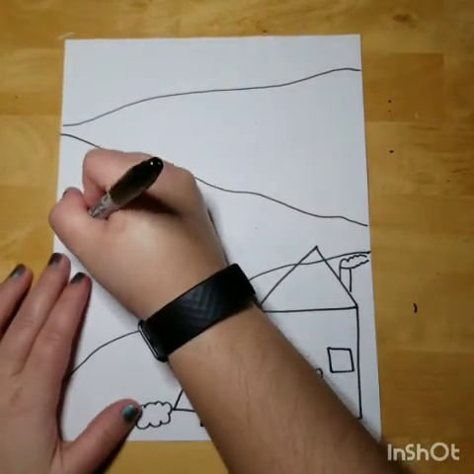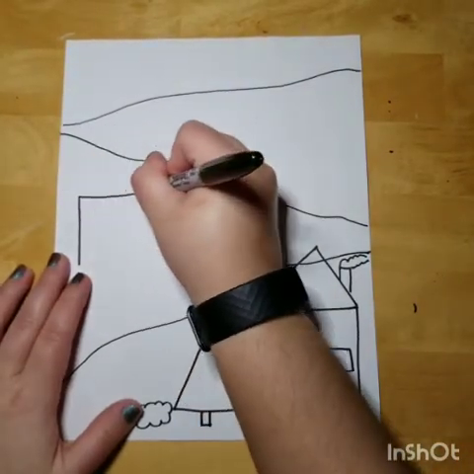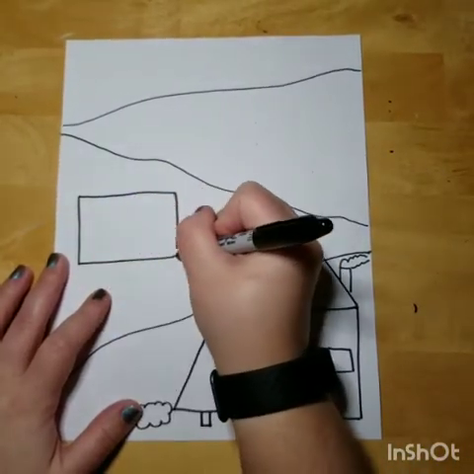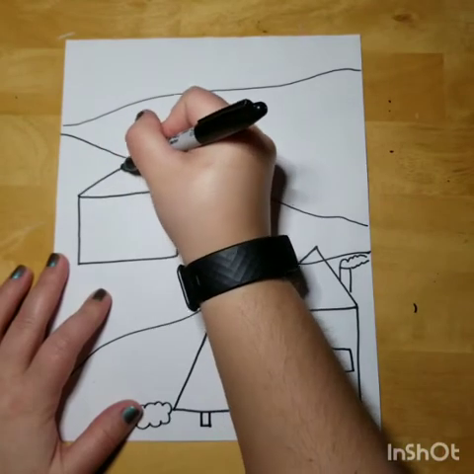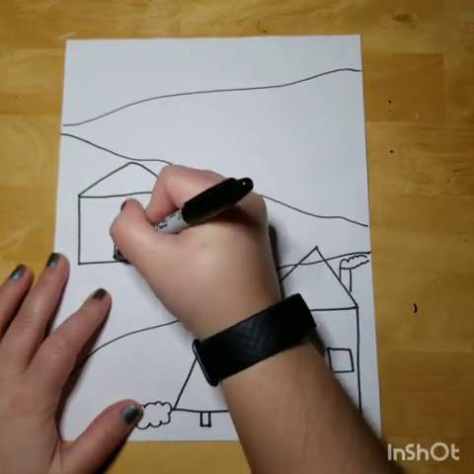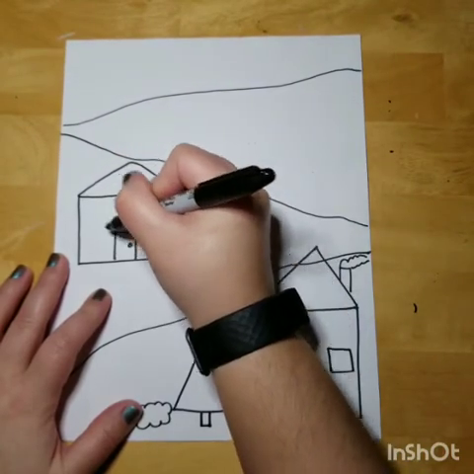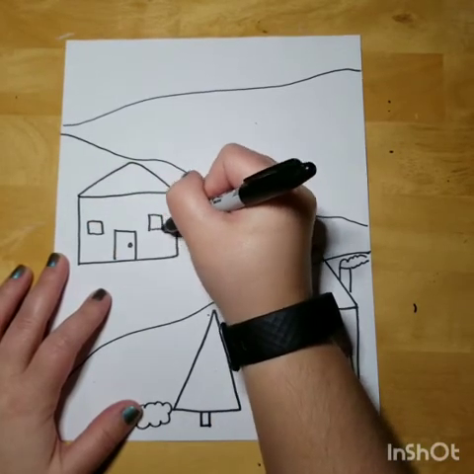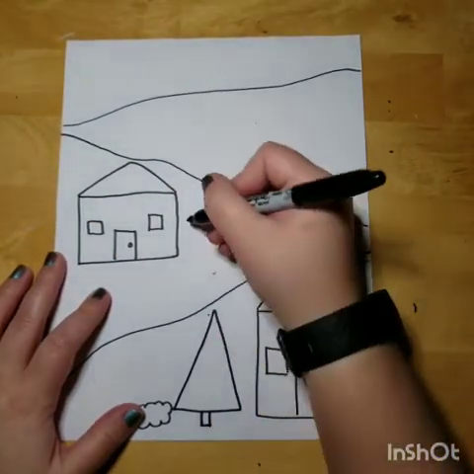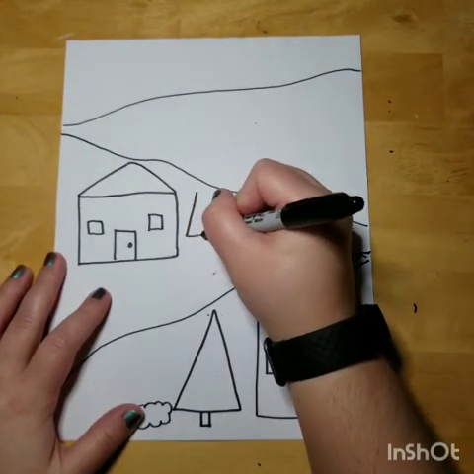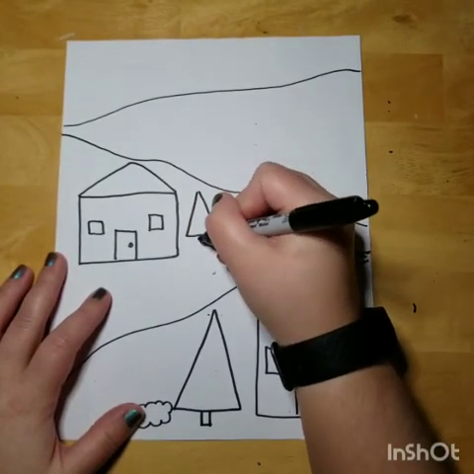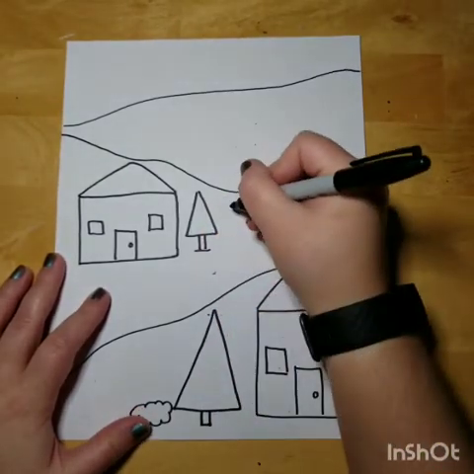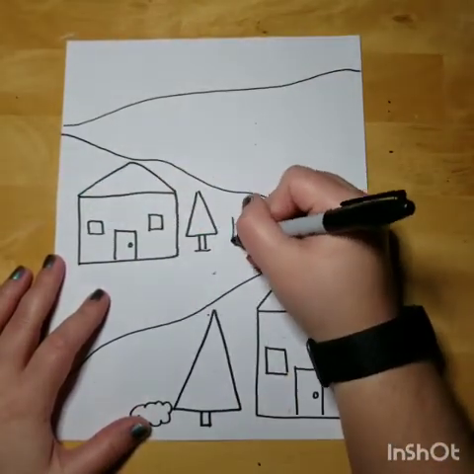So I'm going to make here another house. I'm going to make this one a little bit longer. Remember, same thing here. You can add windows, doors, any details that you want. Okay. And my tree here is going to start to get a little bit smaller because it's getting farther away. It's not as close as this one. You can add other kinds of trees.